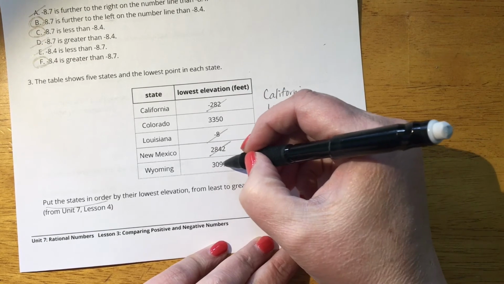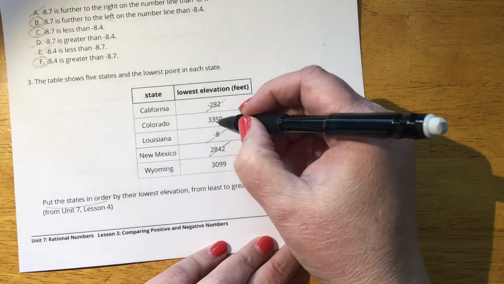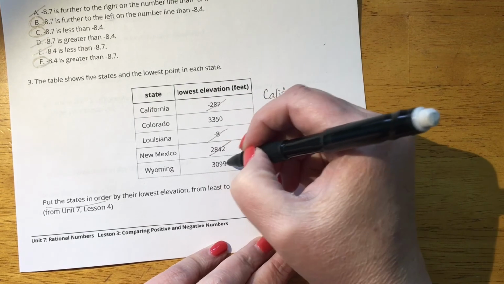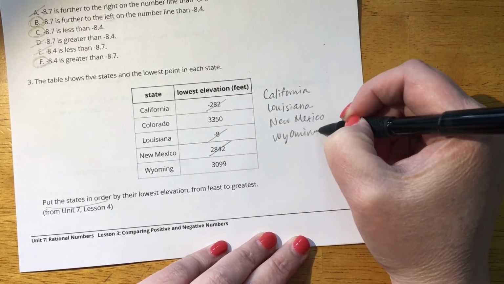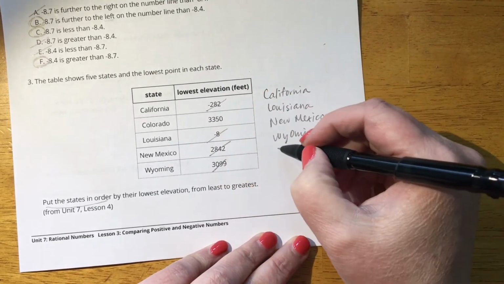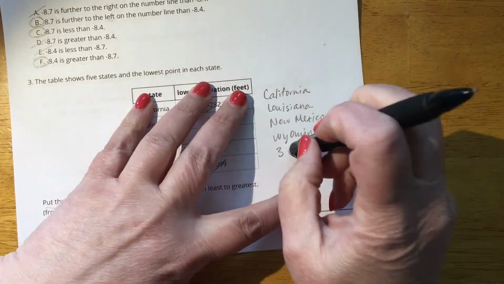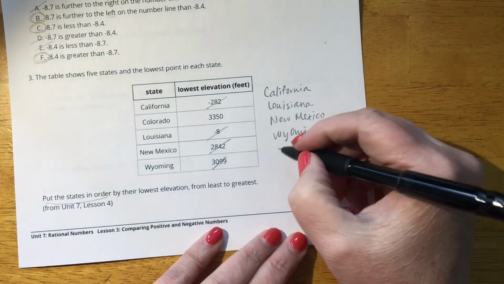Now, 3,300 or 3,000 right? That I don't even have to look any further. This one has to be less. So Wyoming is next and smallest, and the largest is Colorado at 3. Oh, not the number. The very end, I messed up there.